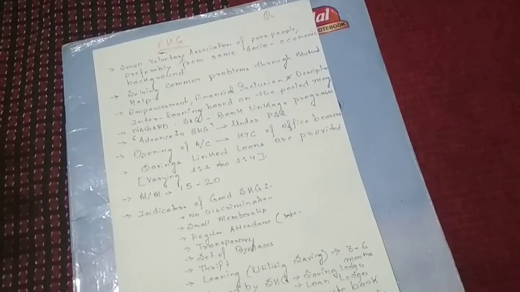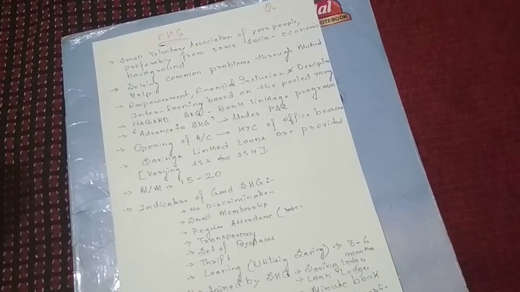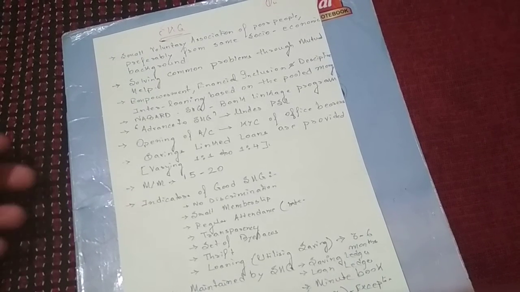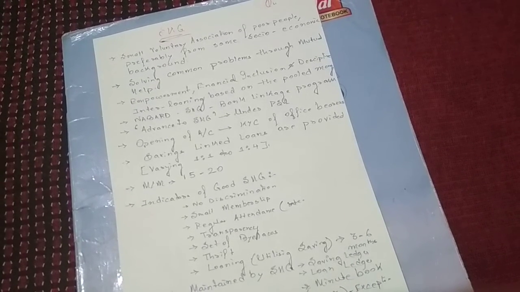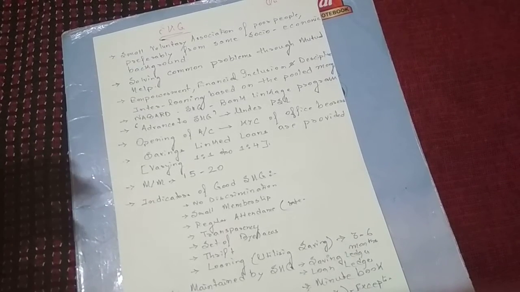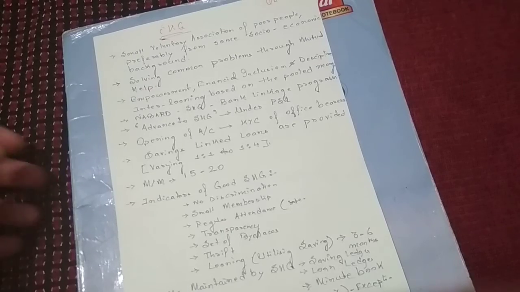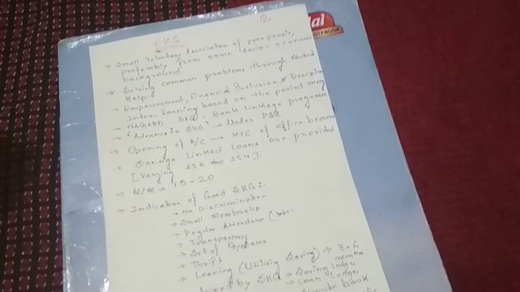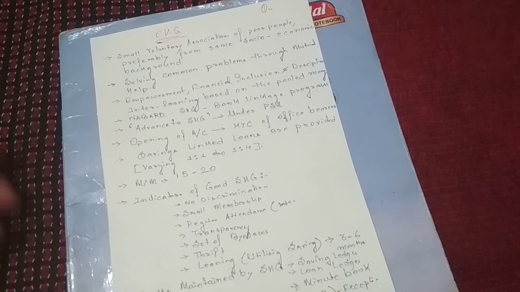Now NABARD pushes this self-help group bank linkage program. It is put forward by NABARD to make people aware about self-help groups in the rural areas, so that they can join or form a self-help group and come to the mainstream of society.